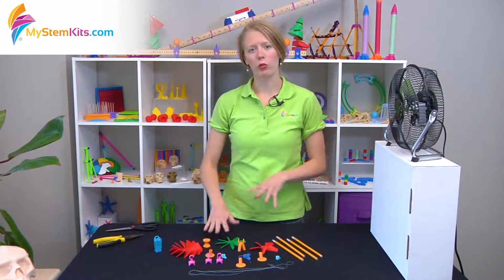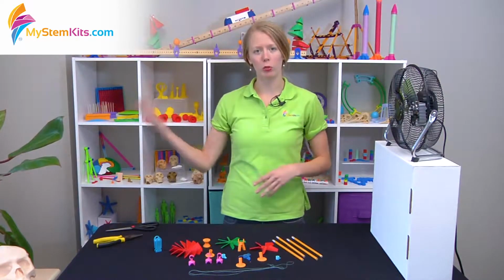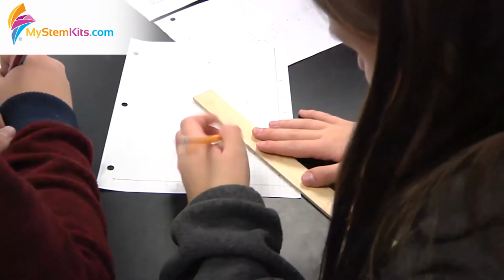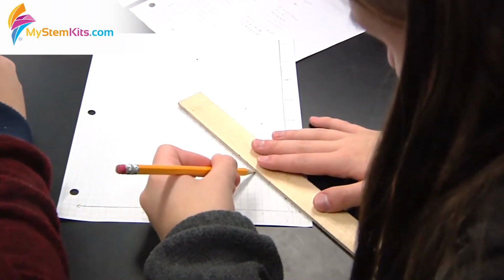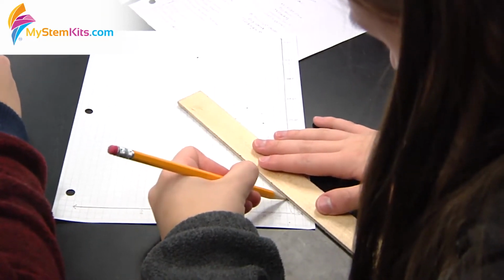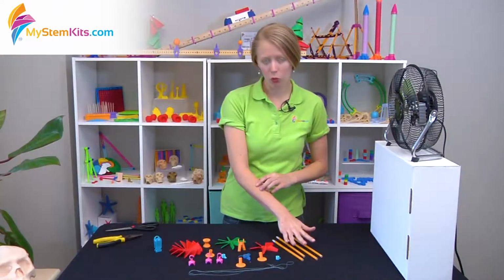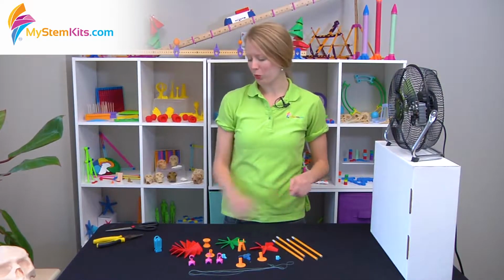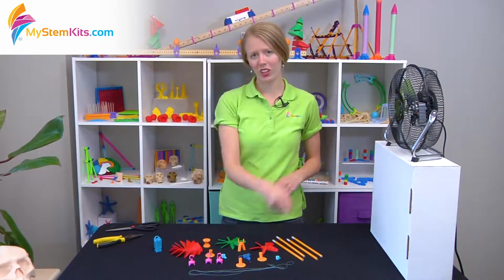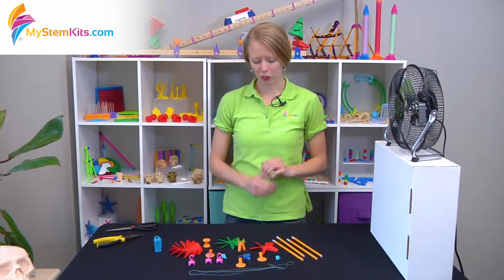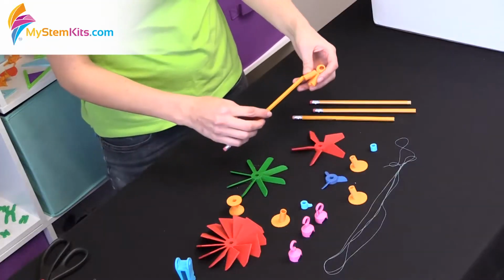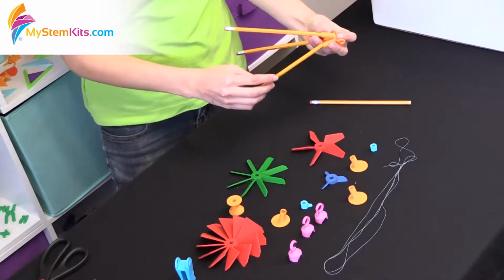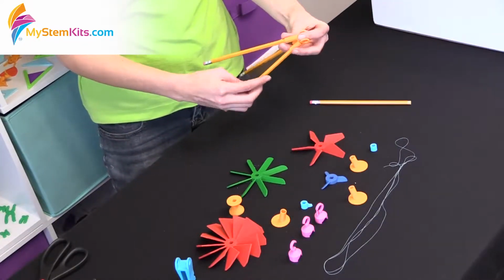Some of the other things you can do with this kit are from elementary all the way up to high school, and you can talk about human impact as well as renewable energy and discuss the similarities and differences between these wind farms and the wind farms we see out in the world. You can also use it to talk about a lot of different math things and do a lot of good graphing exercises.